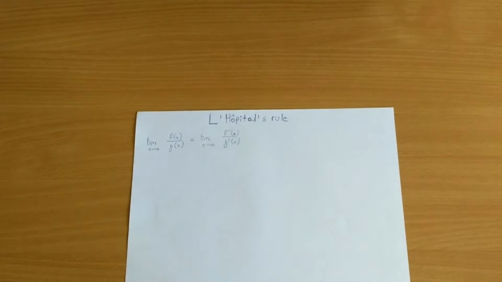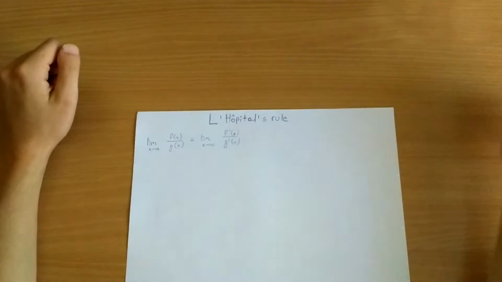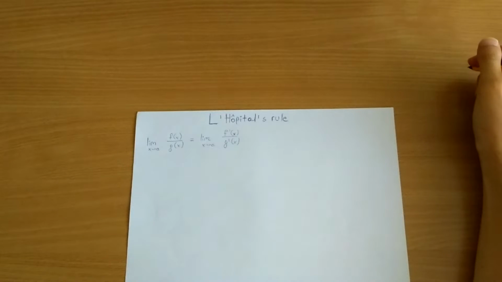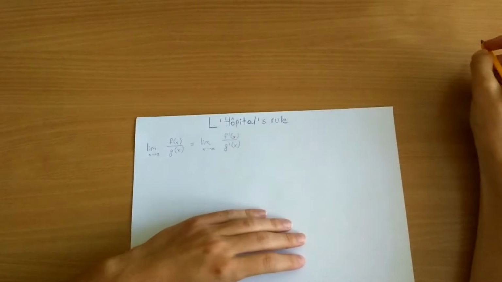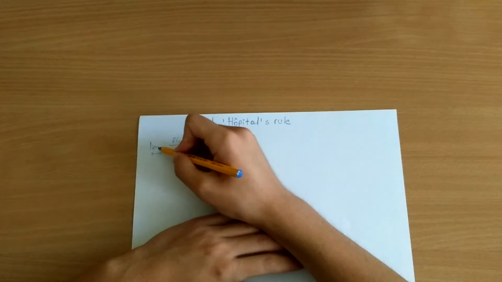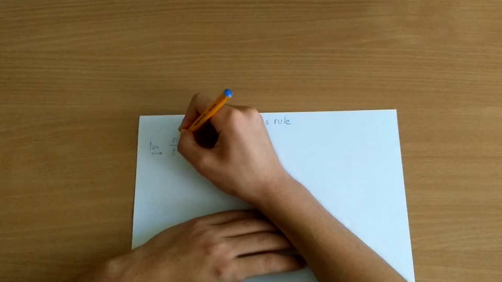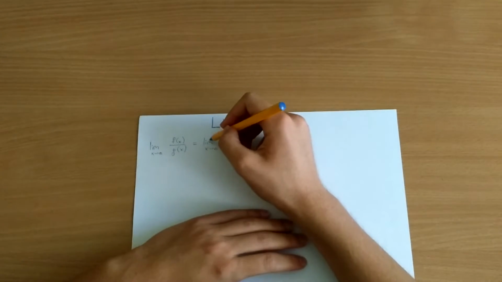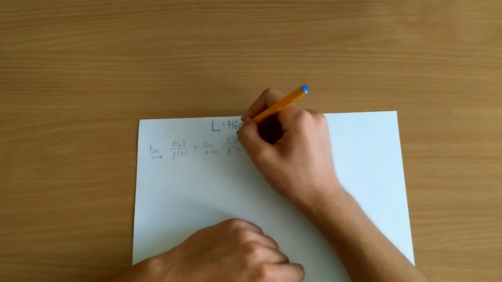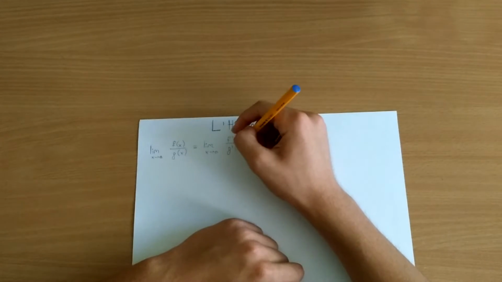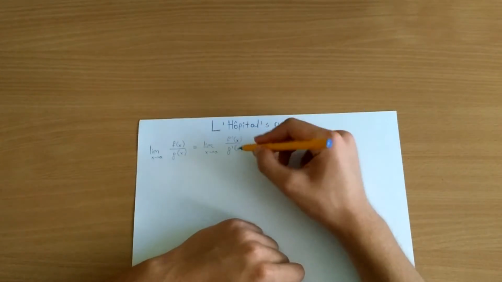Today we are going to study L'Hopital's rule, and in the next following videos we are going to solve some problems using L'Hopital's rule. So L'Hopital's rule states that the limit as x approaches a of the function f of x over g of x is equal to the limit as x approaches a of the derivative of f of x with respect to x over the derivative of g of x with respect to x. And now we're going to prove this.